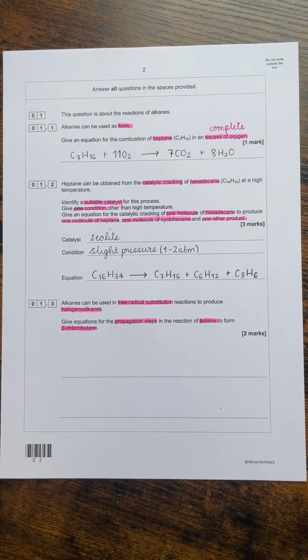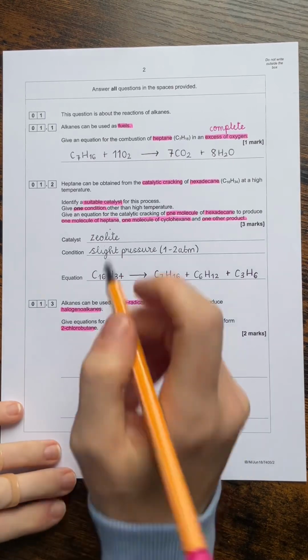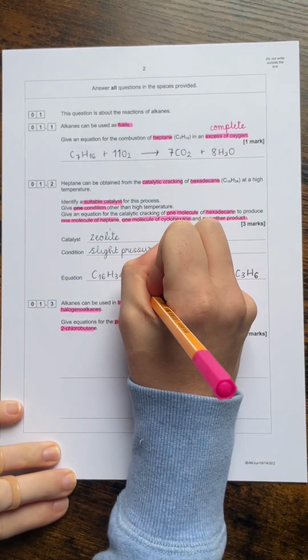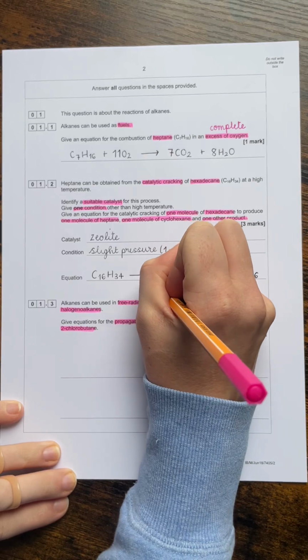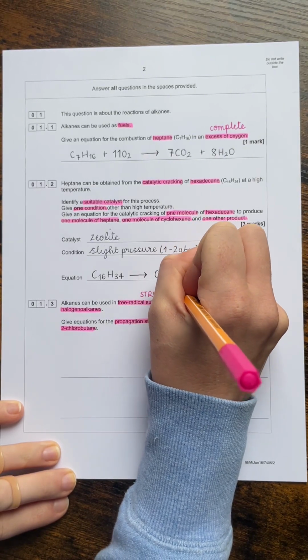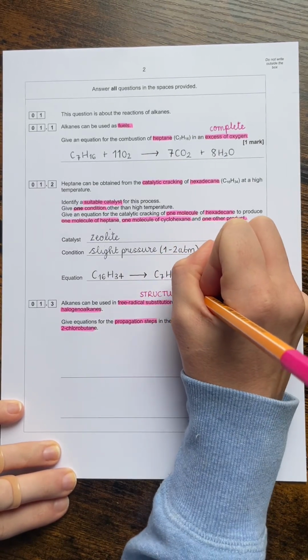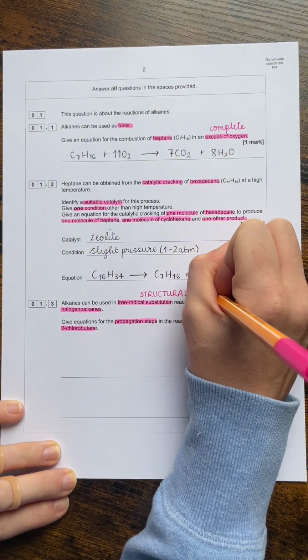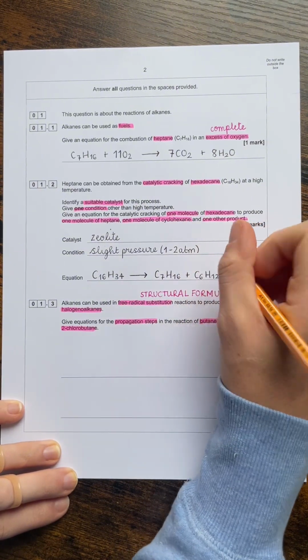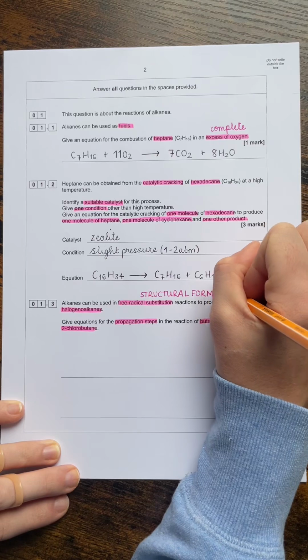Now, one of the things that I believe I've said in other free radical substitution reaction videos is that we have to be using structural formula here. And we always should be using structural formula with propagation steps. Ideally as well termination steps.